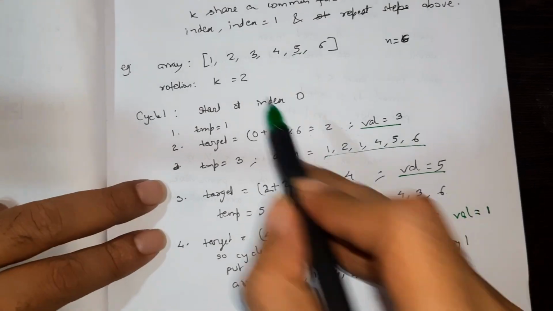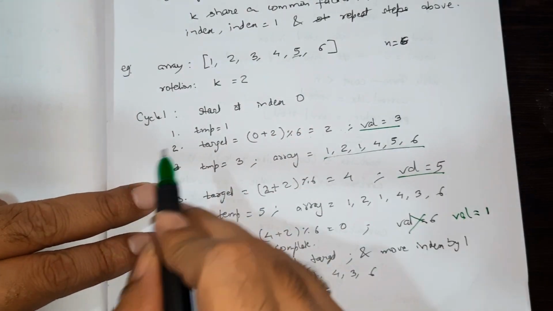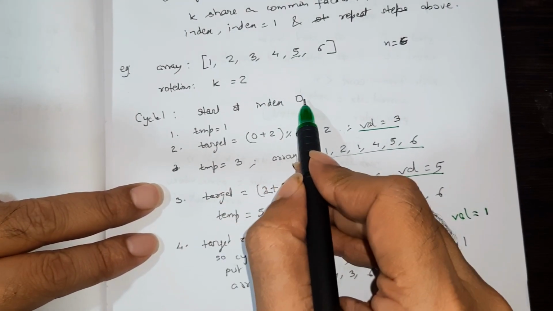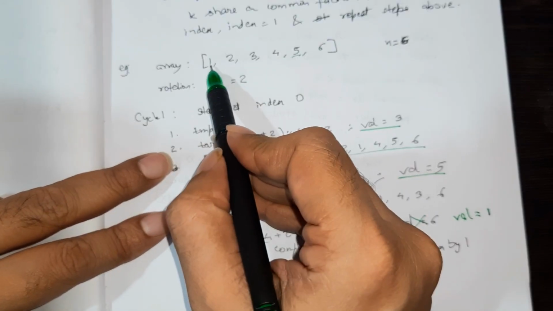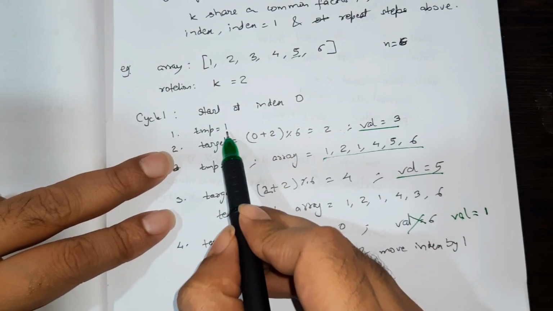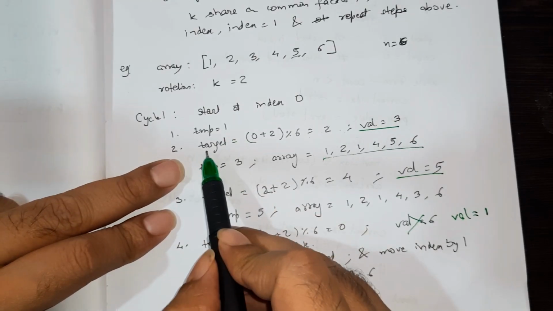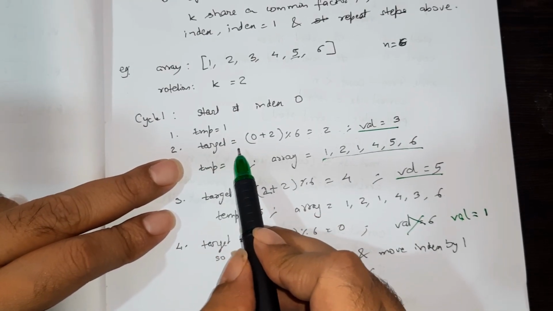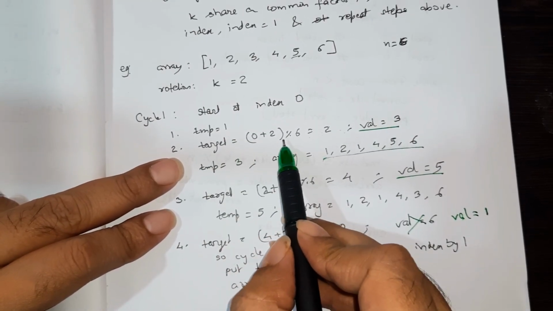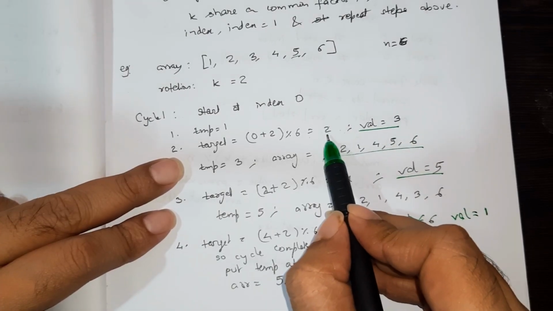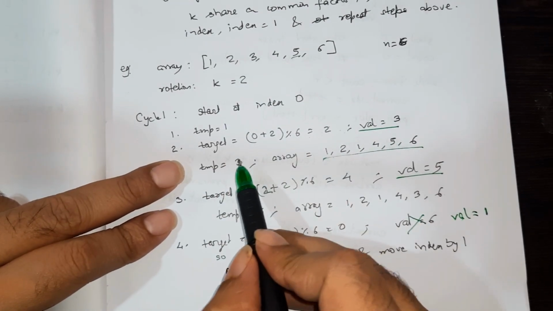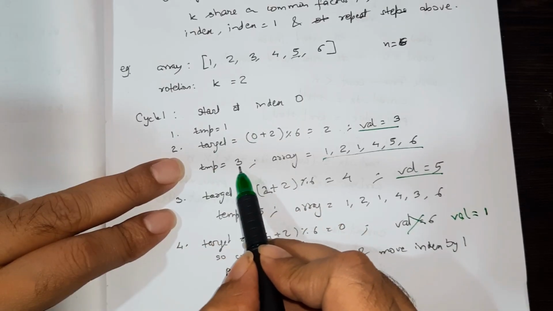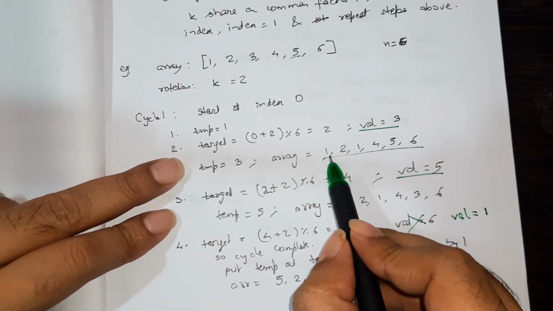So you are given an array 1 2 3 4 5 6. So initially you will have start as 0, and this value is equal to 1. So position 0 you have value 1. So this we are putting in a temporary variable. In the target we are going to calculate via this modulo. So at position 2, so 0 1 2, you have value 3. So we are going to swap it. So now your temporary variable will have the value 3, and your array looks like this.